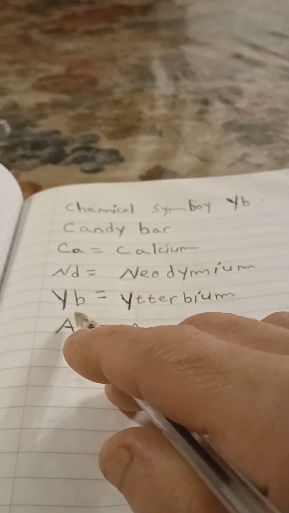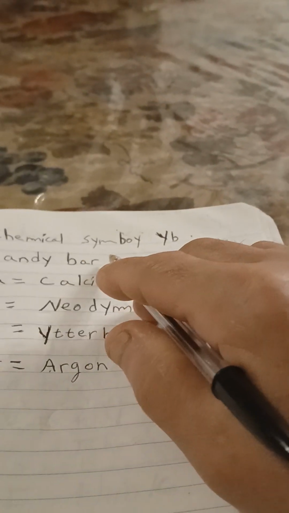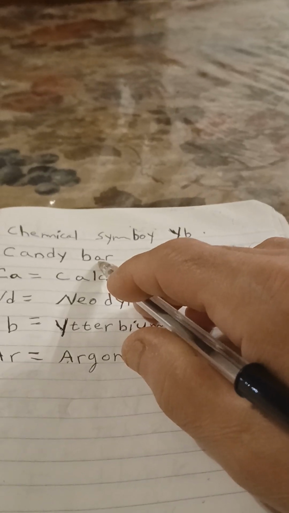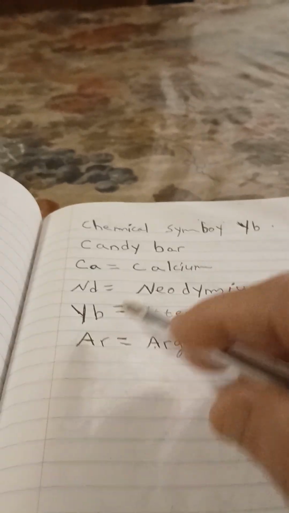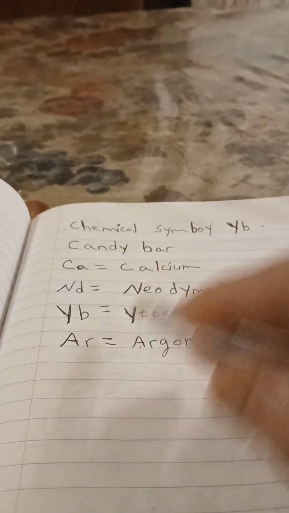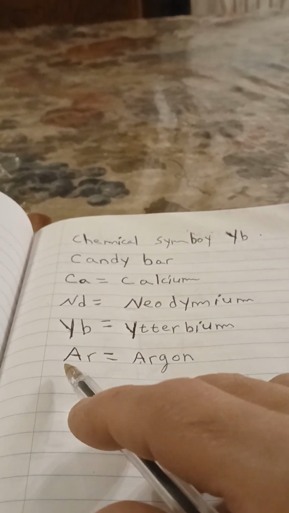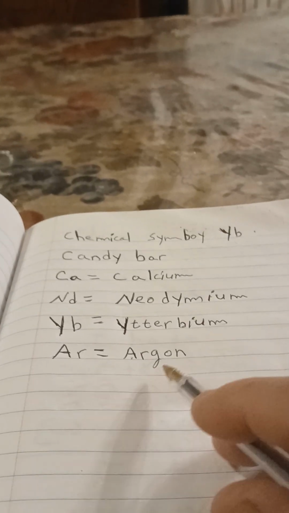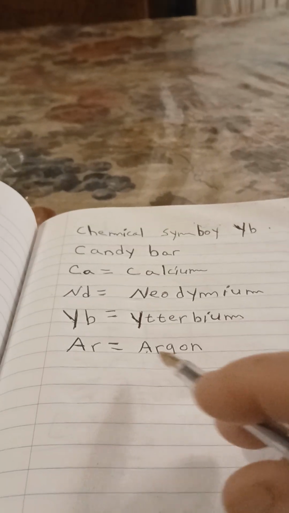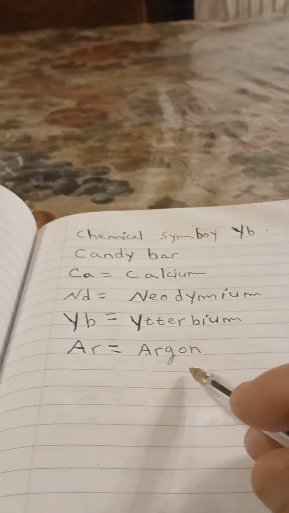Then we have the AR from bar. We're going to take that lowercase a and capitalize it, and keep the r in lowercase, small. And we got capital A and the small r, and that's argon. Capital A, small r for argon.